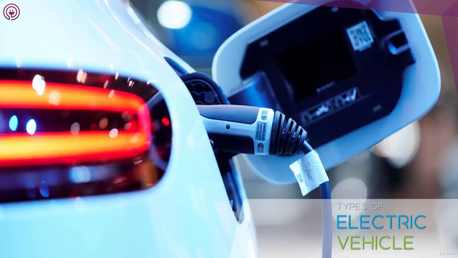Welcome back, folks. You usually hear about numerous types of electric vehicles. There are hybrid electric vehicles, plug-in hybrid electric vehicles, battery electric vehicles, and several others. In this section, we will look into these types of EVs and you will learn more about how to classify an electric vehicle type.